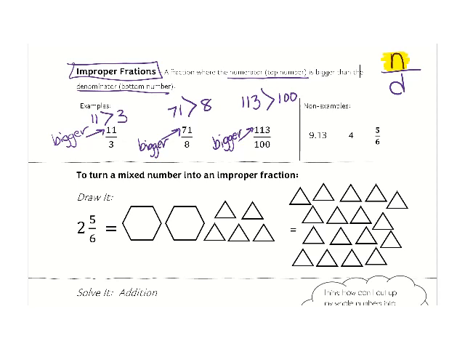Now here are some non-examples. You'll remember from the last page of notes that non-examples means it's not an improper fraction. This first one here, 9 and 13/100ths, this is a decimal. It's not even really a fraction, so it's not an improper fraction. My next number here, 4, this is just a whole number. An improper fraction isn't about being a whole number.